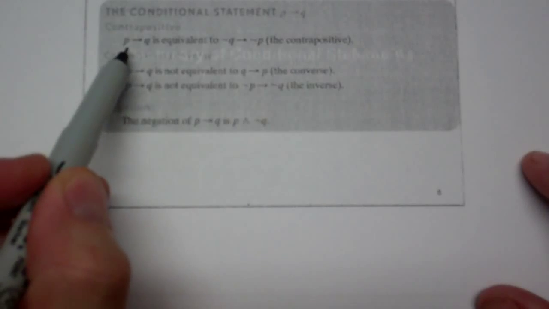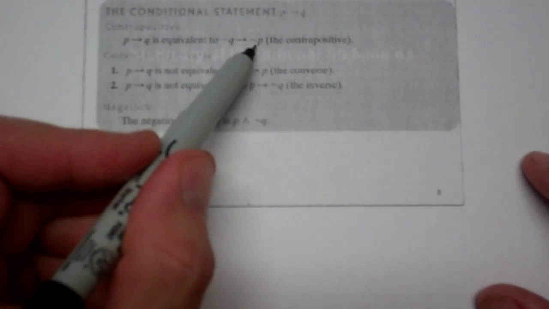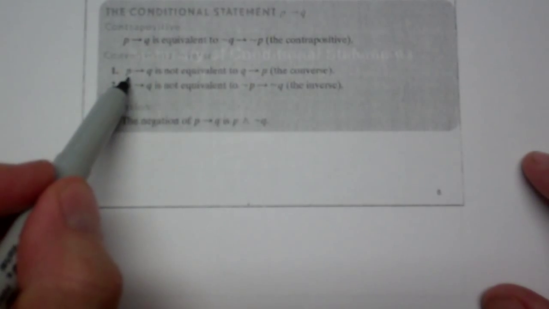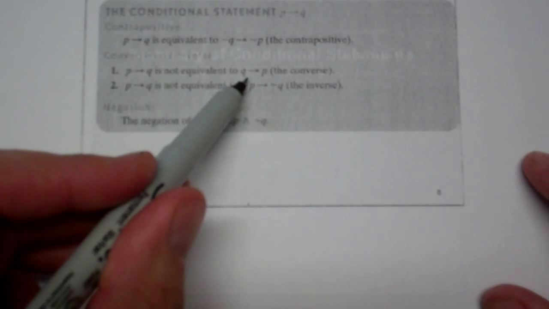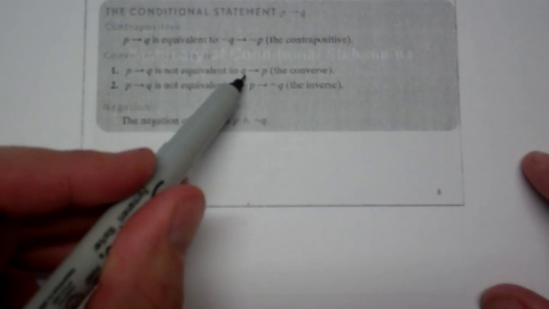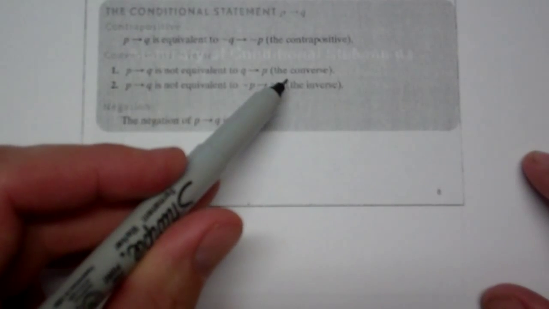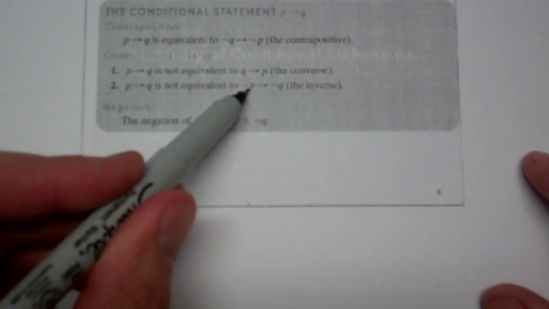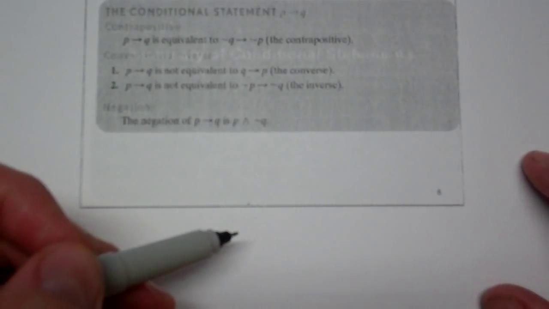So now we want to have just a short summary of our conditional statements. The contrapositive: P implies Q is equivalent to not Q implies not P, the contrapositive. Q implies P is the converse, and P implies Q is not equivalent to not P implies not Q, the inverse.